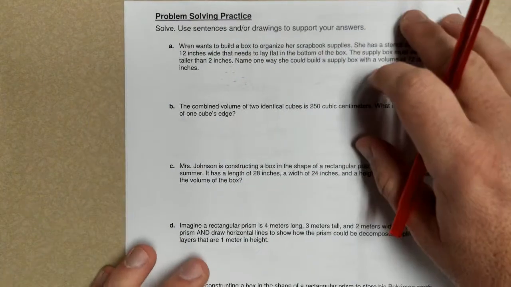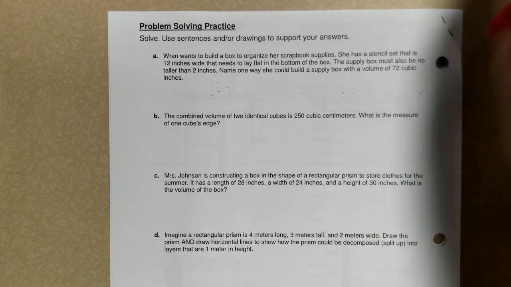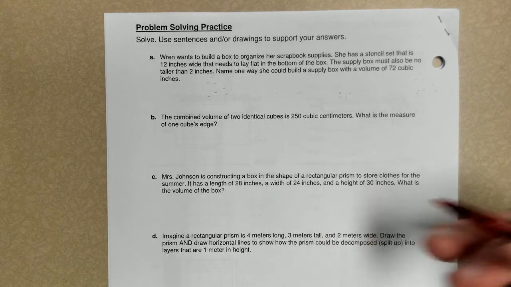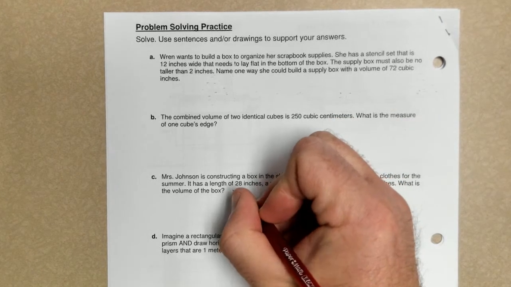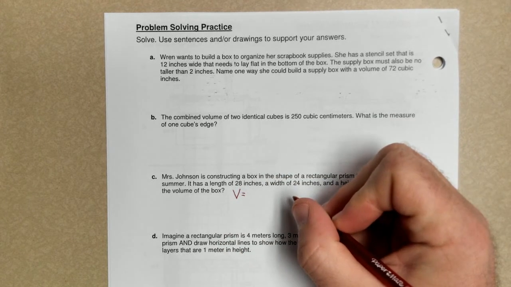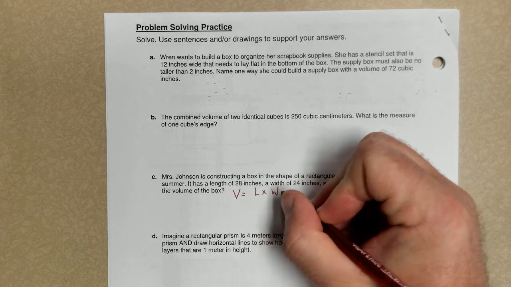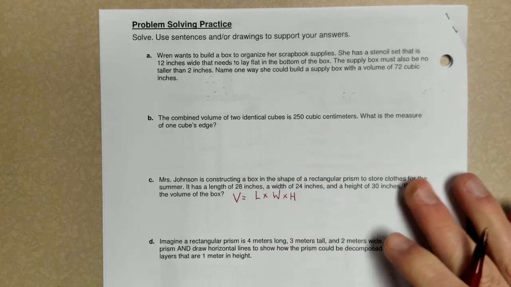Now for the back page, since this video is already getting pretty close to 12 minutes, probably not going to go through every single one of these in great detail. C especially, and actually E is not bad either, you don't need a whole lot of information for those. All you need to remember is our volume formula. Volume is length times width times height. But as usual, I get ahead of myself.